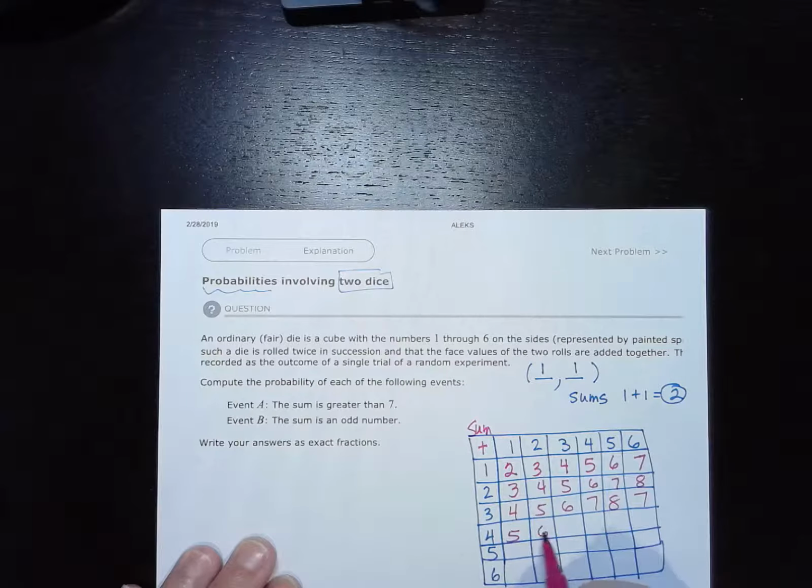Then this would be 5, and then this would be 6, 7, 8, 9, 10, 11, and then 6 and 1 makes 7, 8, 9, 10, 11, and 12.